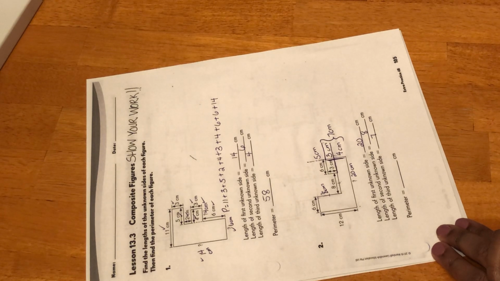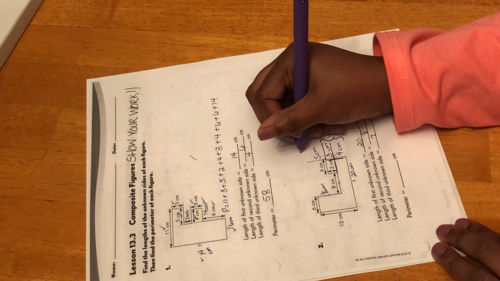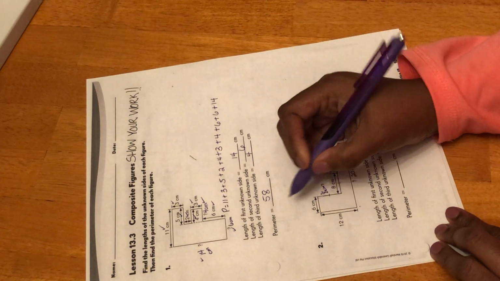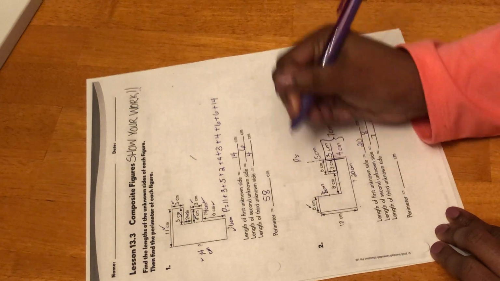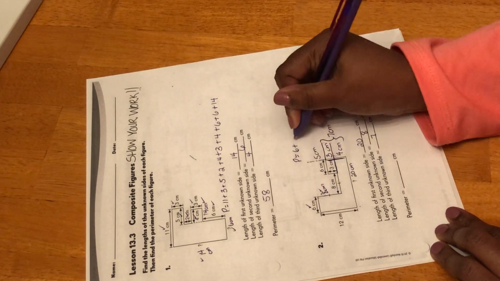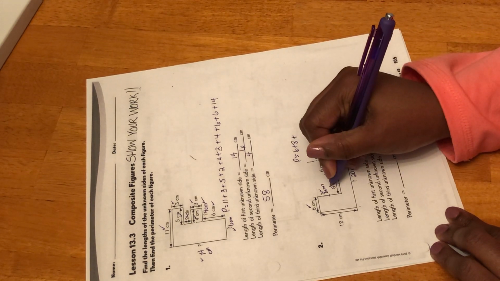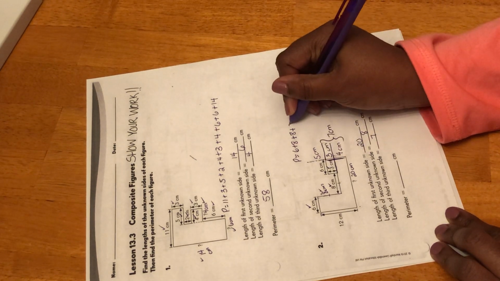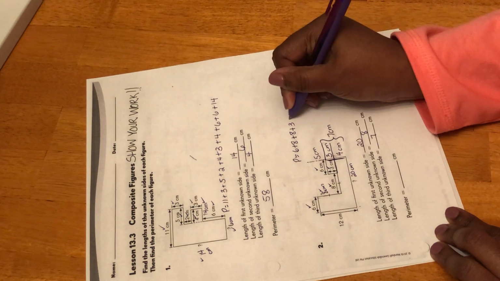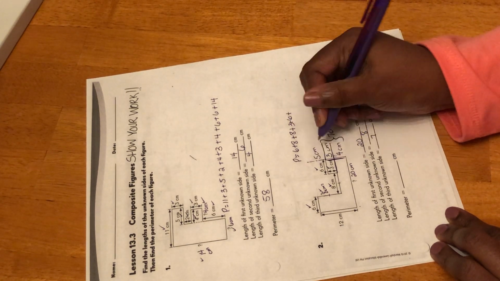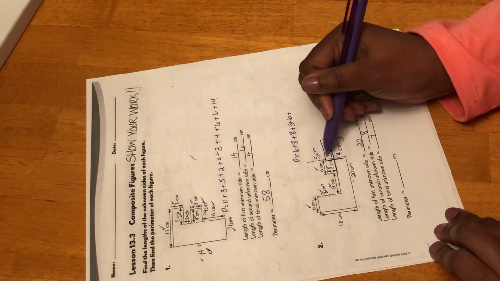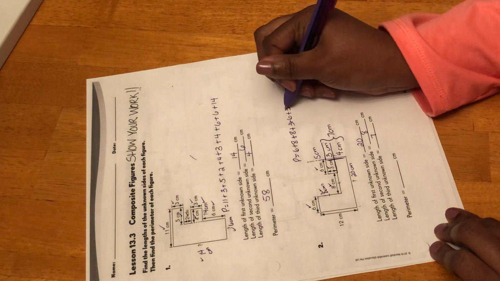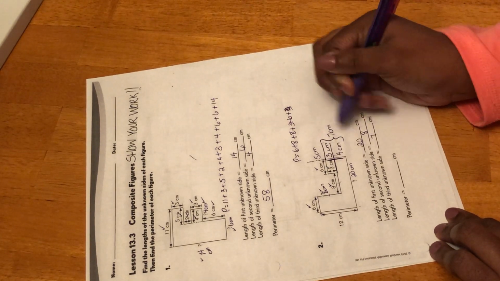So now that I have all my missing pieces in, I can go ahead and write my perimeter problem. And remember, like I said, I like to go clockwise, but whatever works for you, so that way I don't miss any. So 6 plus 8 plus 8 plus 3 plus 6 plus, oh, I'm sorry, not 3, plus 7, because that whole piece is 7.